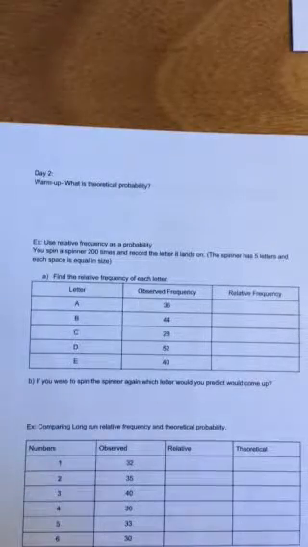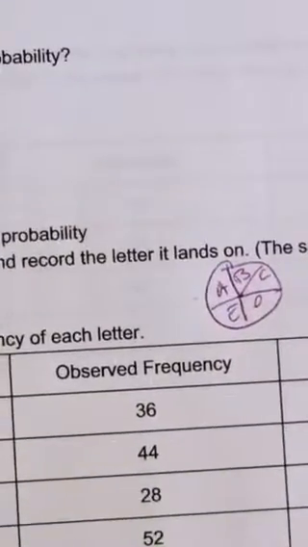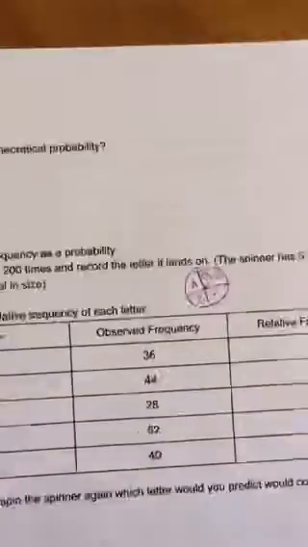So we have a spinner, it has 5 letters, each space is equal in size, so it's basically a circle. It's 1, 2, 3, 4, 5 spaces, right? We have an A, B, C, D, E written on them, okay? So that's my horrible spinner, but they're all equal, okay? So they sit here and spin it for us.